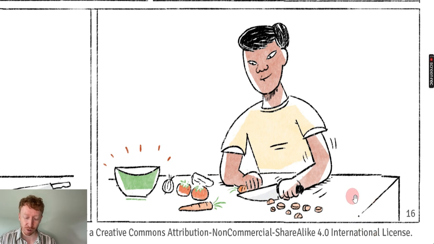He puts the bowl on the other side. Not on this side, but on the other side of the table. So he puts his new bowl over here, and then he continues to chop his carrot with his knife. He continues to chop the carrot with his knife.